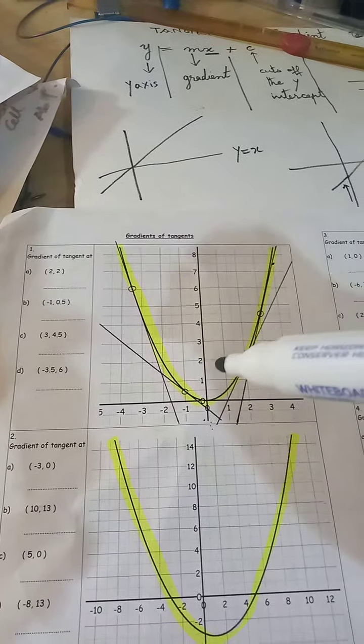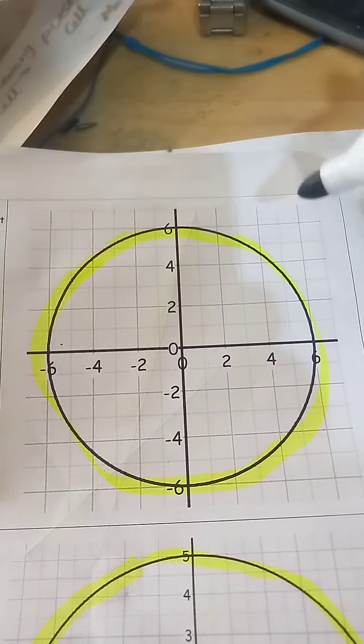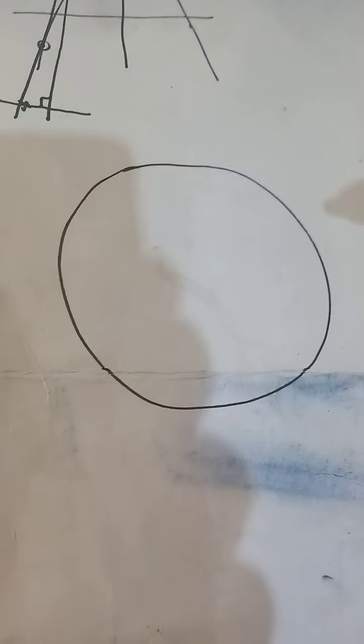I'll move over to this example of 4 and 4.4, and I'll calculate the tangential lines here, because the circle is quite easy, it's quite broad, and on a circle the probability of touching the line is very rare.